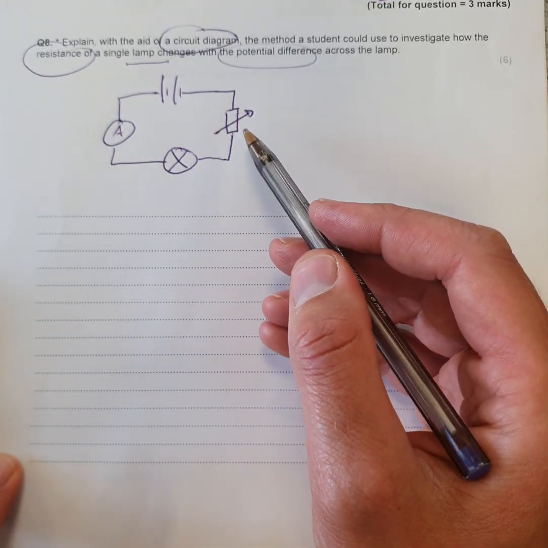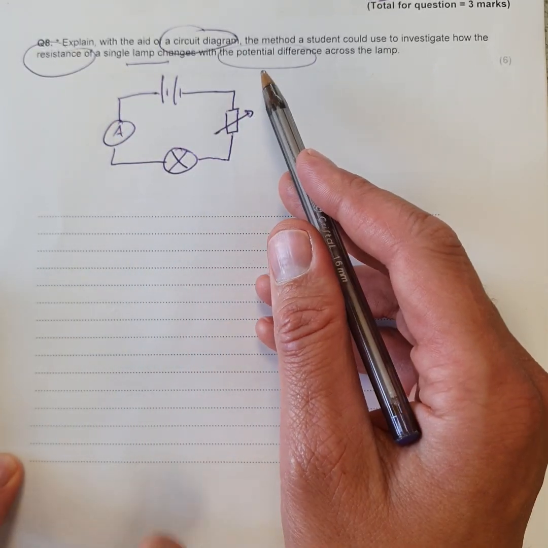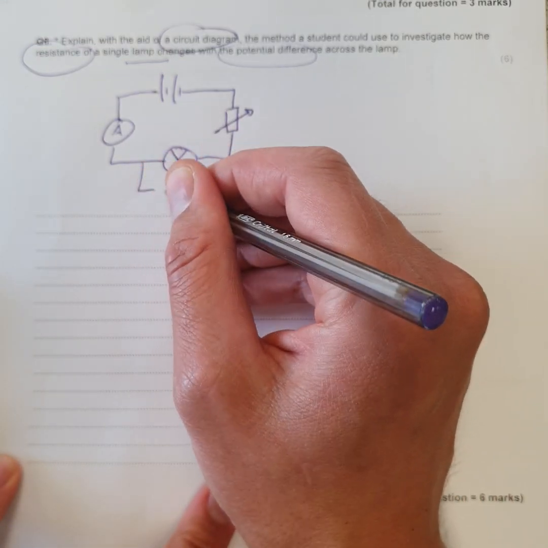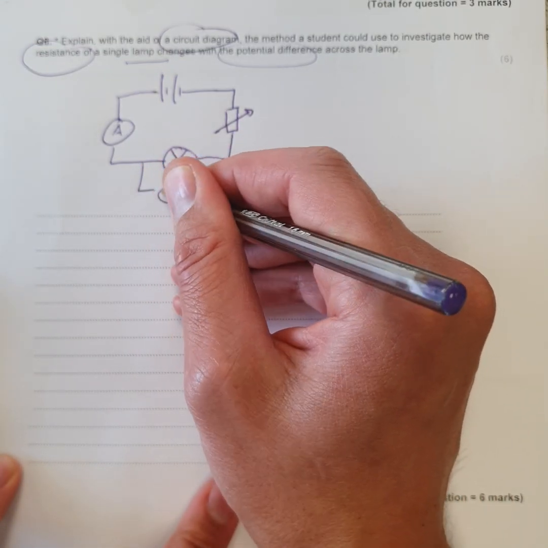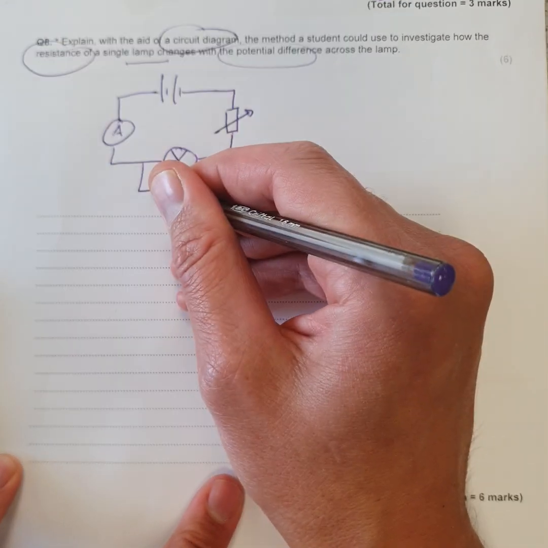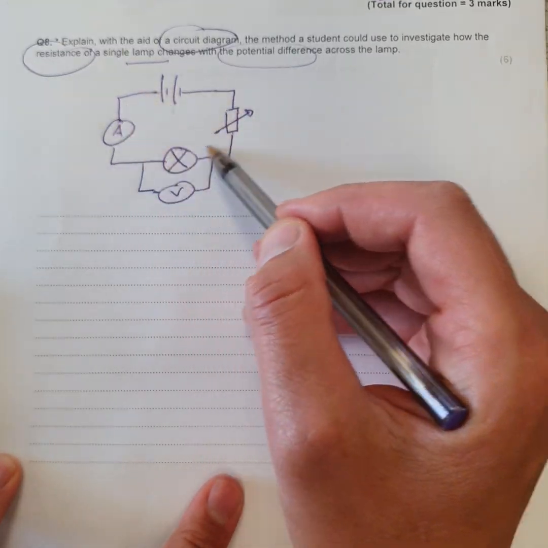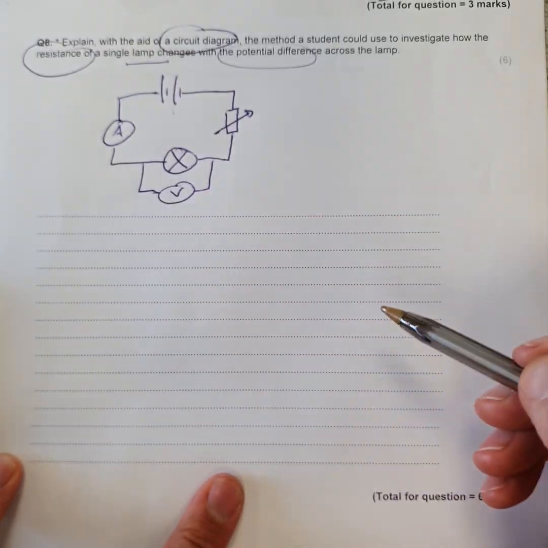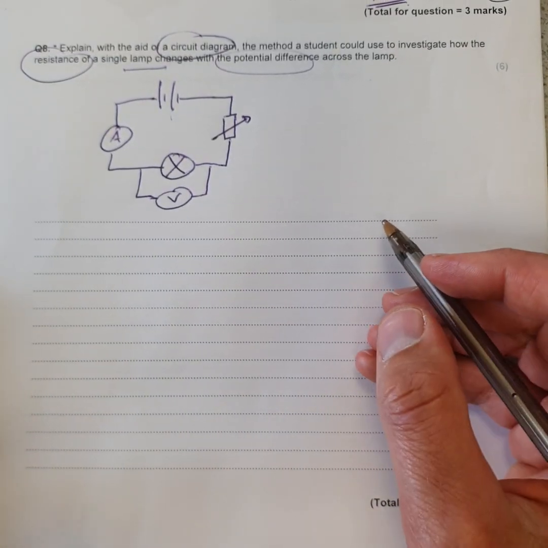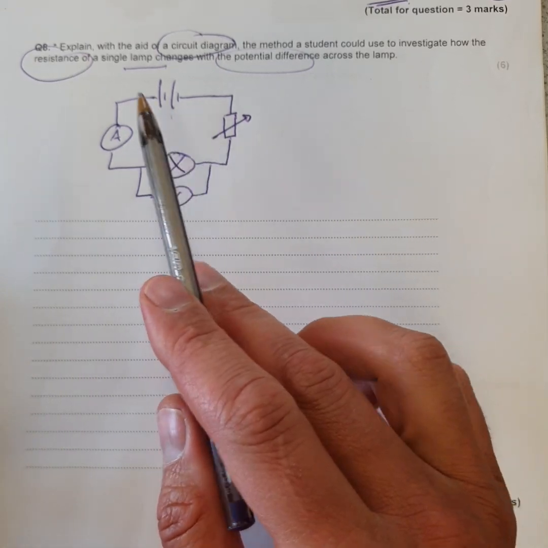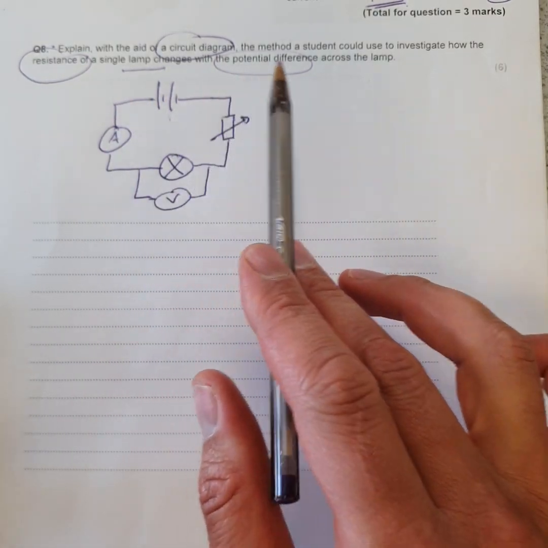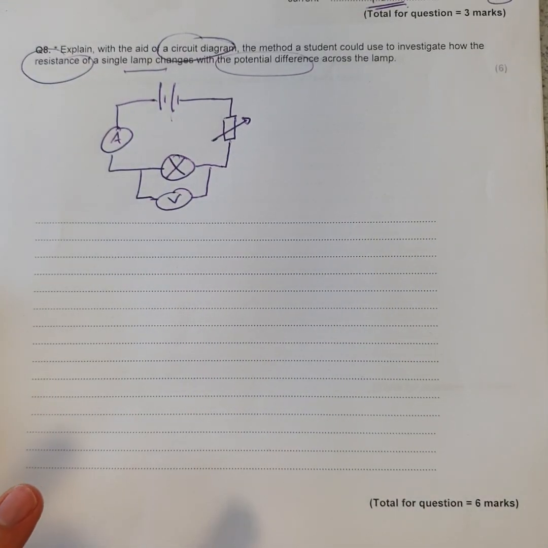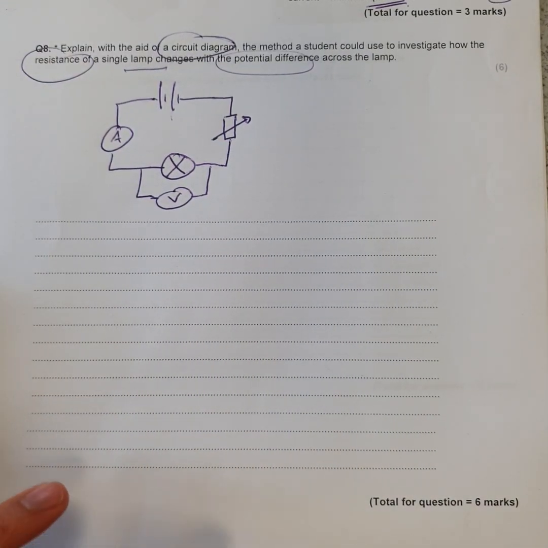But you say, Mr. Little, you've forgotten the voltmeter to measure this. Well, the voltmeter always goes across a component like this. Okay, you measure the current in the circuit, but you measure the voltage across a component. So let's have a little look. What are we asked to do? How does the resistance change with the potential difference? And we're asked to explain it. So let's go through what we're looking at here.